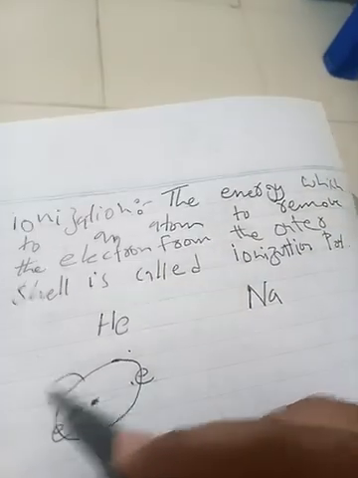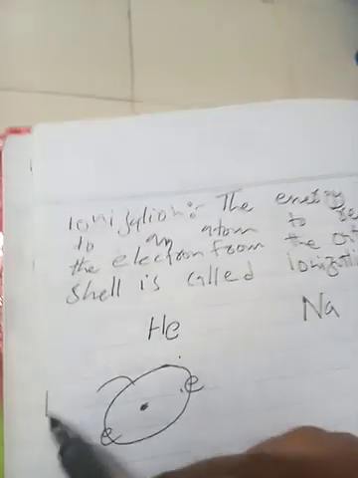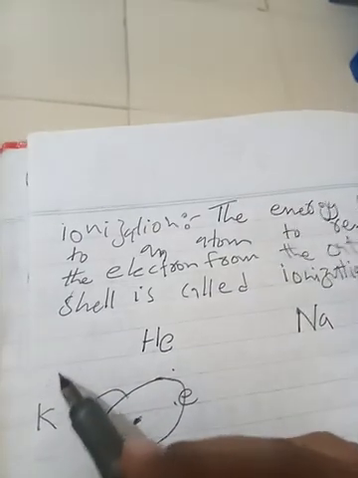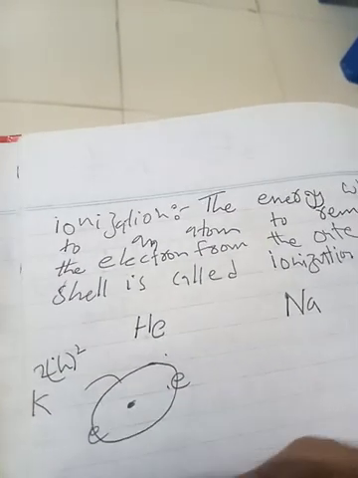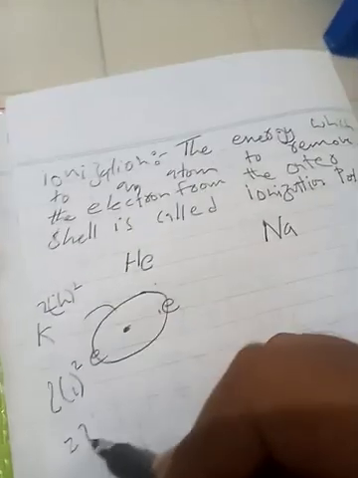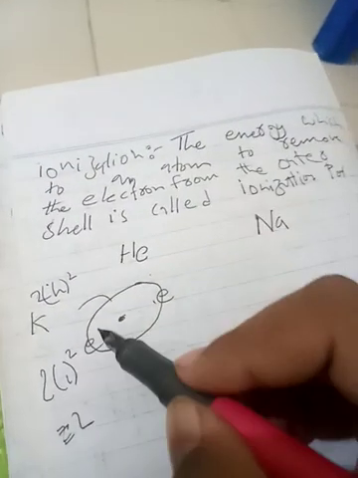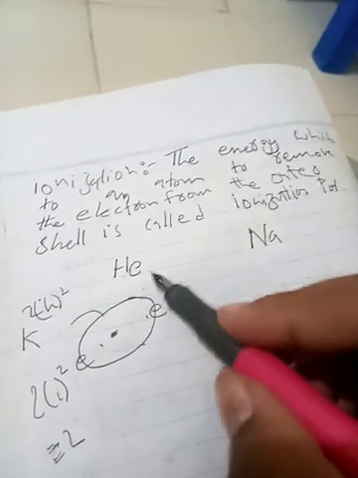The first shell, the K shell, contains 2 electrons according to the 2n square rule, like this, 2 into 1 square equals 2. So that's why we can say that helium is stable.